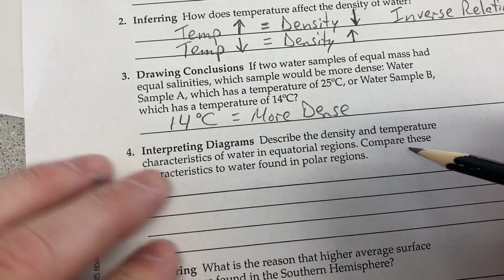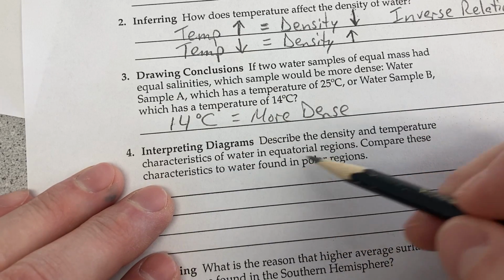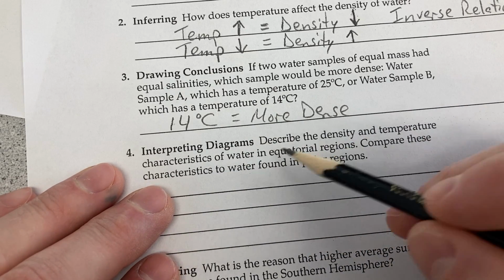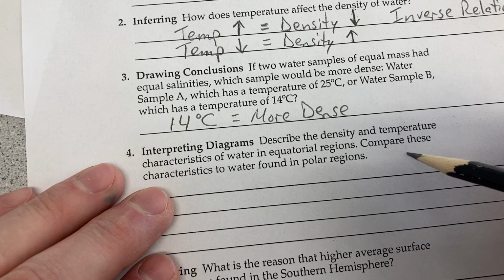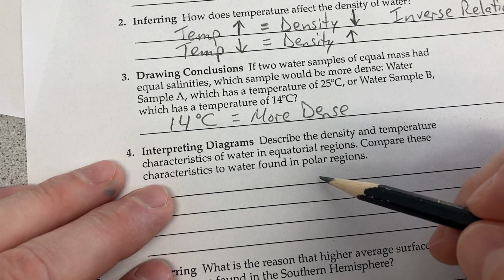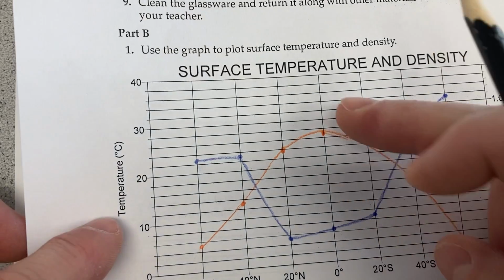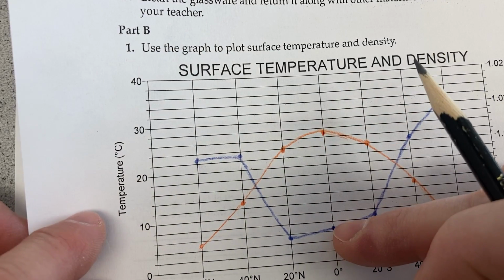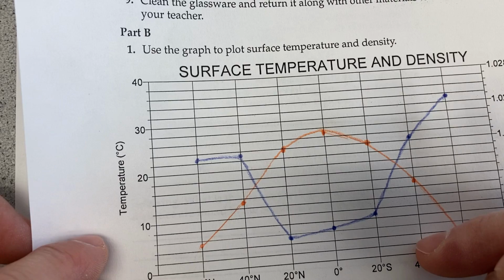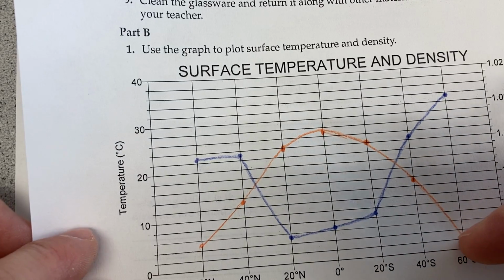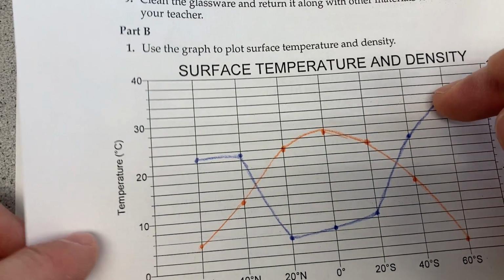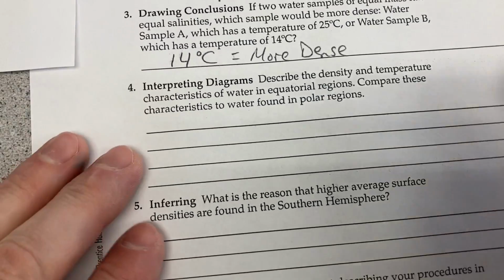Describe the density and temperature characteristics of water in equatorial regions, so near the equator. Compare those characteristics to water found near the poles. So we've got the comparison right here, okay? At the equator, it's high temp, low density. At the poles, either one, it's low temp, obviously, and high density. Okay, so we're just going to write those down here.